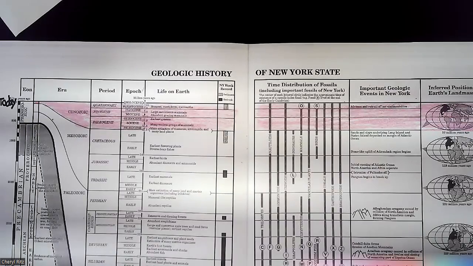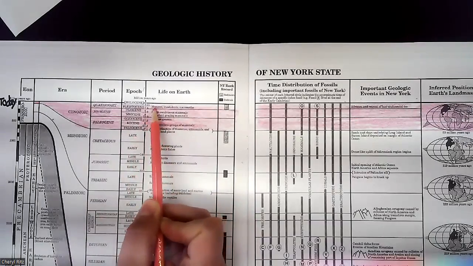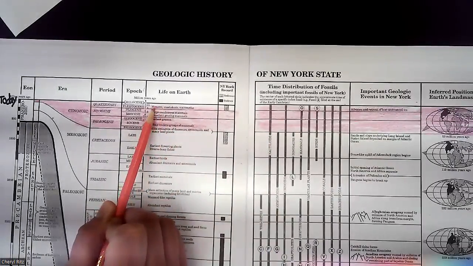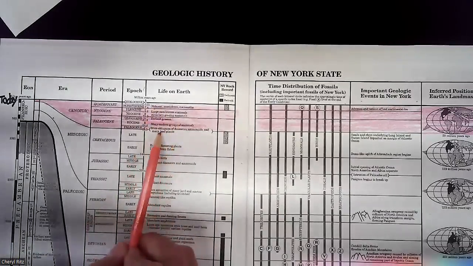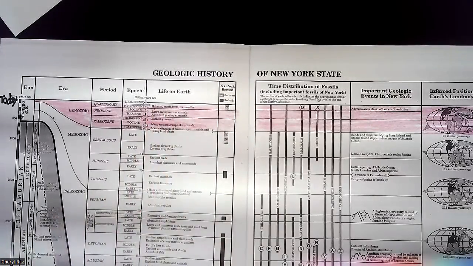The life on Earth column, as you can tell by its name, has to do with things that are living, like really important events that happen in this era. So in this era, you can see this is when humans showed up. Humans have shown up right there out of this whole timeline. That's when we showed up. At the very start of it was the mass extinction of dinosaurs.